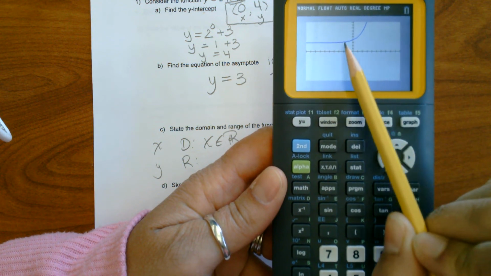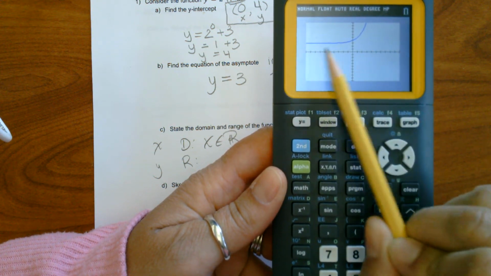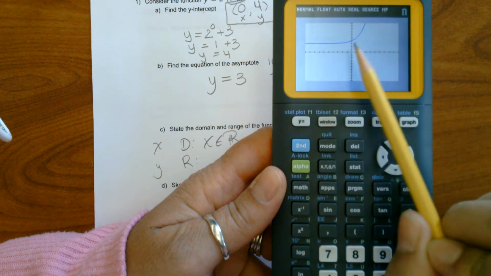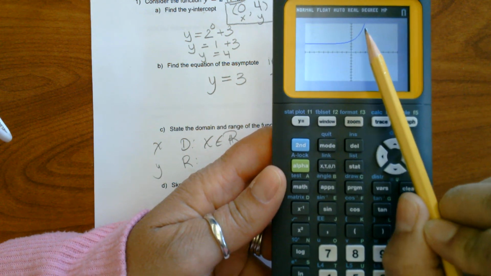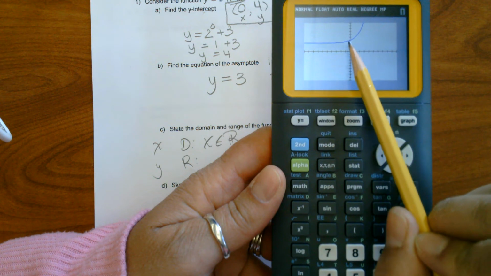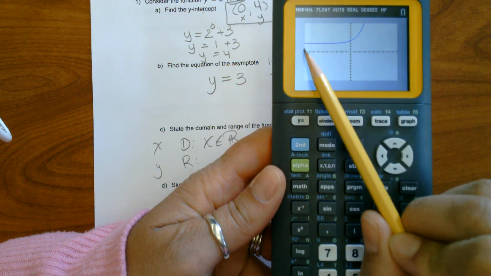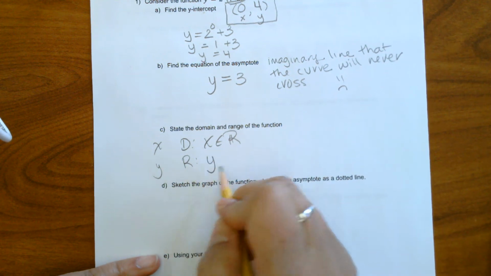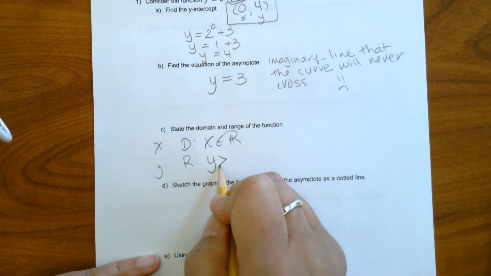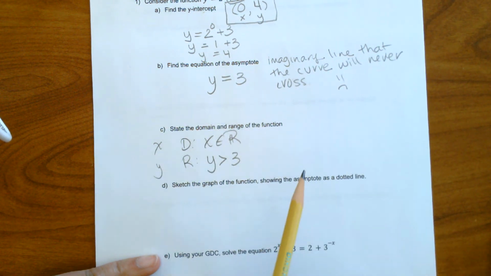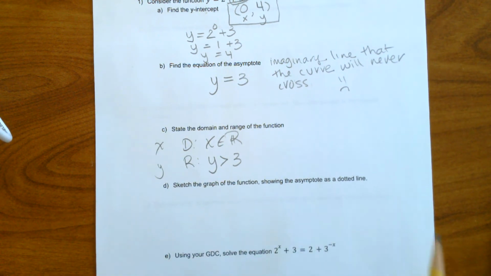And remember that imaginary line that our asymptote will never, or our curve will never cross? Well, it can go towards all the positive y values. So you see it is going up, going towards all the positive y values. However, it is never going to go below 3. So that means our range, our y values, are always going to be greater than 3, because it's never going to go past that imaginary line. It's always going to stay above 3.